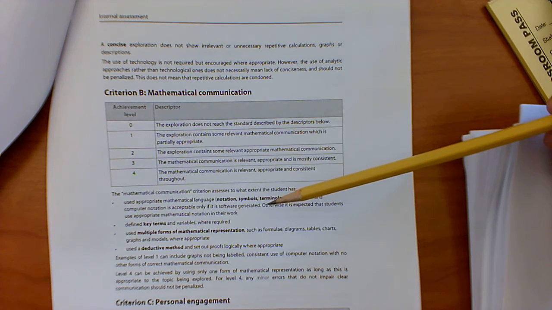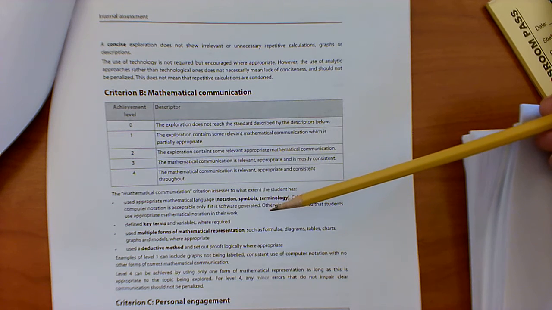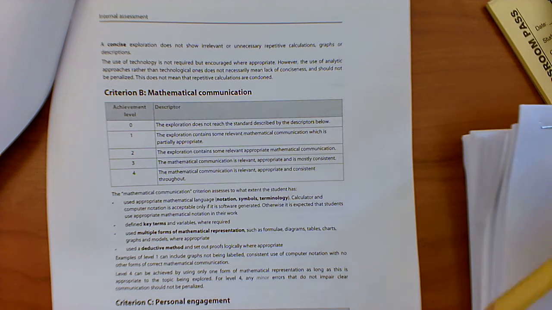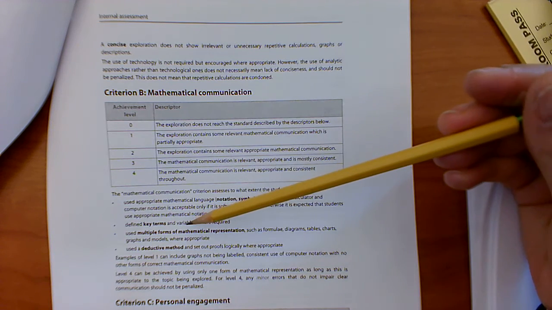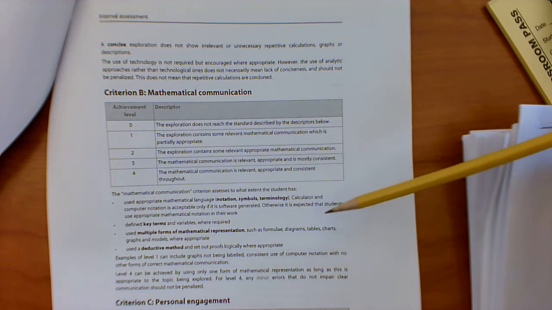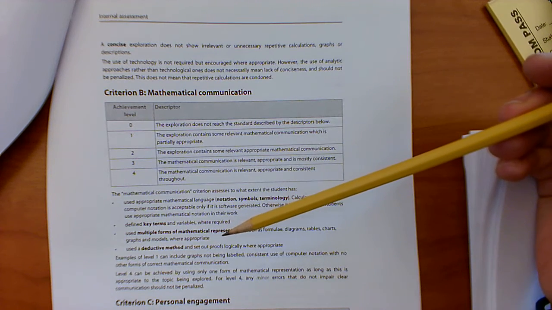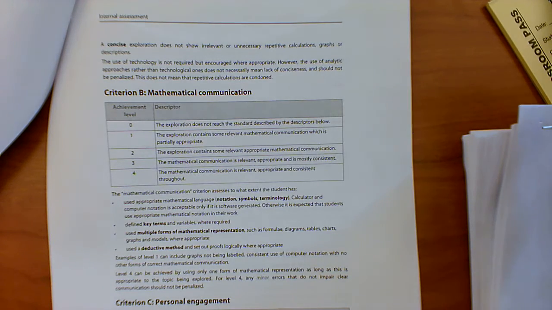So if you use a chi-squared, you should have the actual chi-squared symbol. If you use summation, you should use summation notation. You need to define key terms and variables, use multiple forms of math representation such as formulas, diagrams, tables, charts, graphs, and models where appropriate. And you need to set out to conduct your proofs logically where they're appropriate.